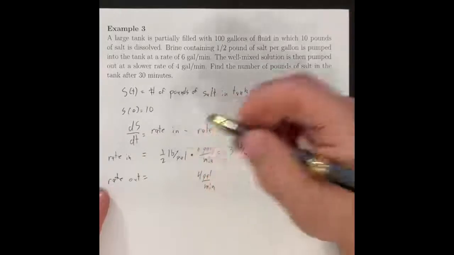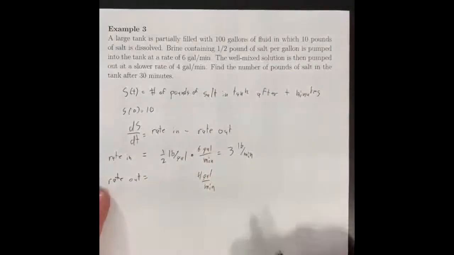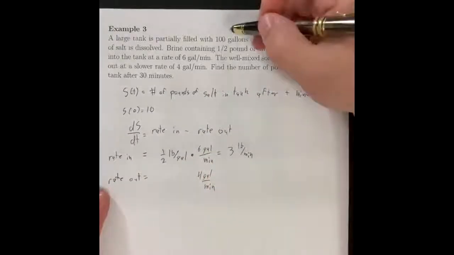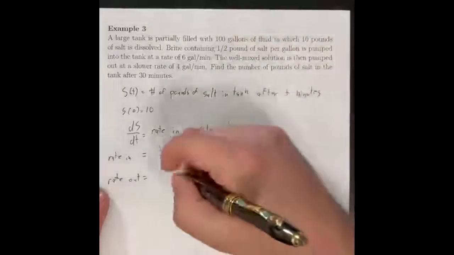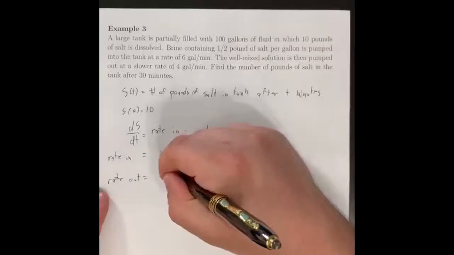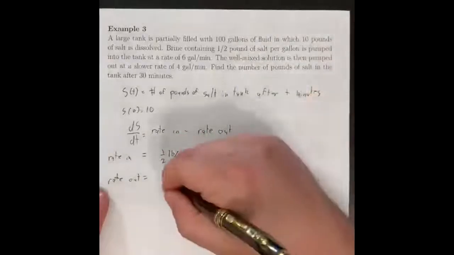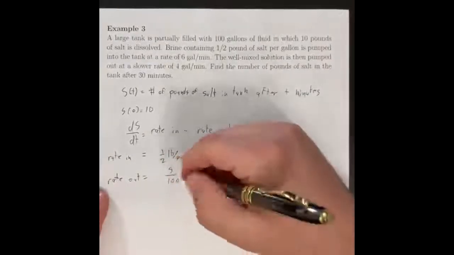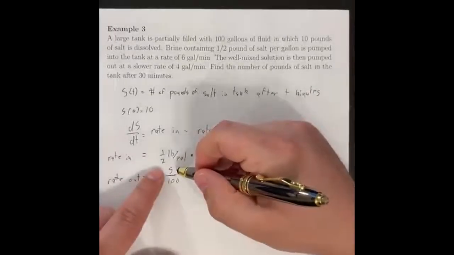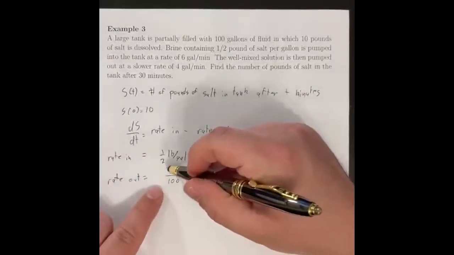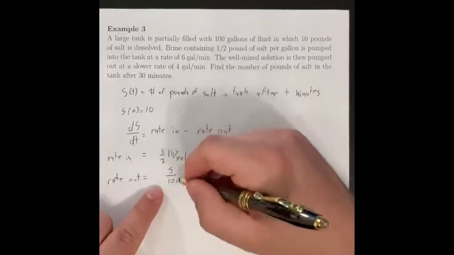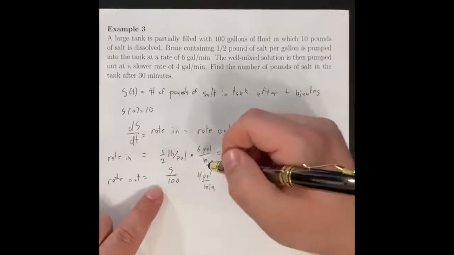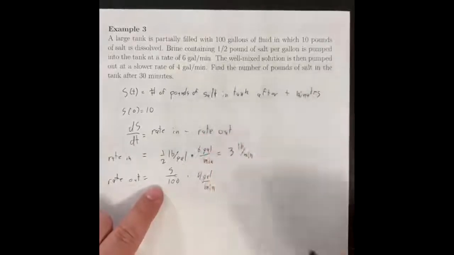Generally, if we assume that there's always 100 gallons of fluid in the tank, it would be S, the number of pounds, divided by 100. At the beginning, there's 10 pounds of salt in 100 gallons, so the initial mixture is 1/10 pounds of salt per gallon, times the 4 gallons per minute out.